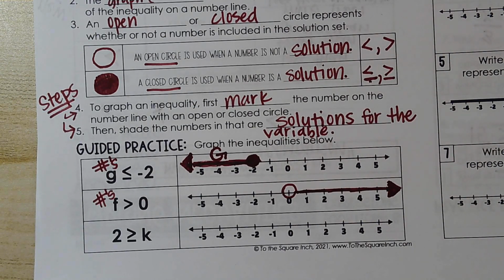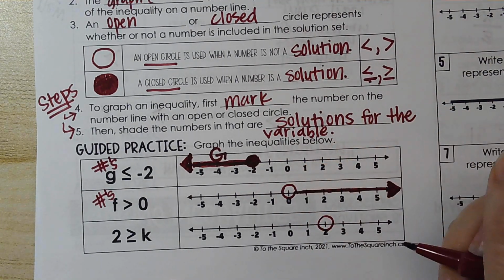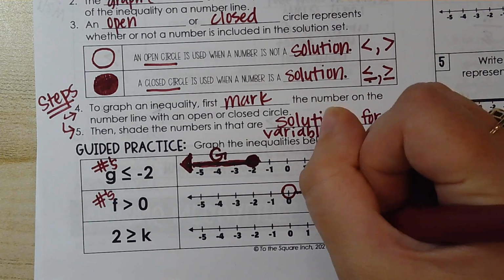All right, so my next one, do y'all notice how they have the number first now? That's no big deal. Find my number, 2. Put a circle around it. Is it open or closed? Close it.